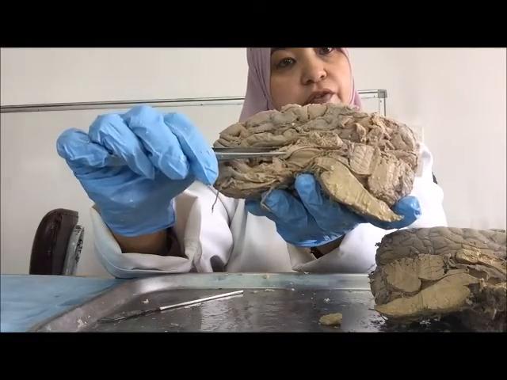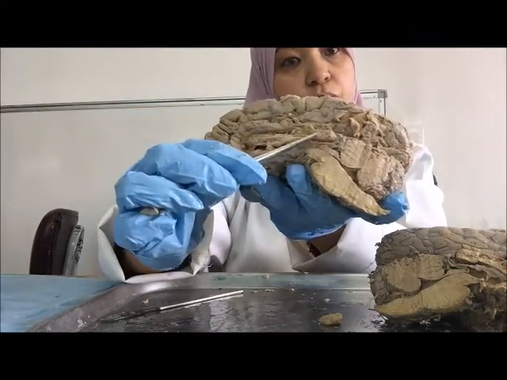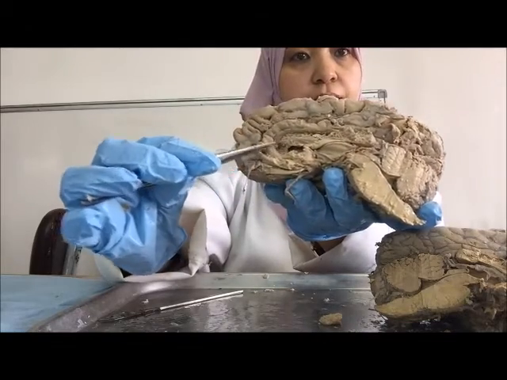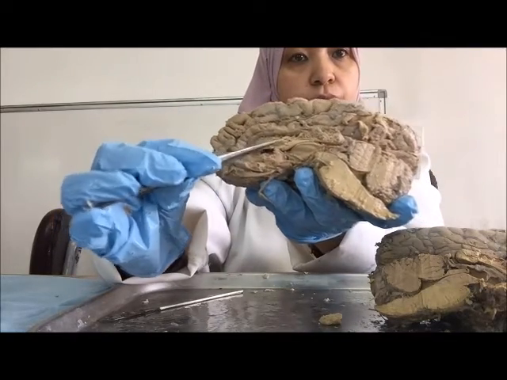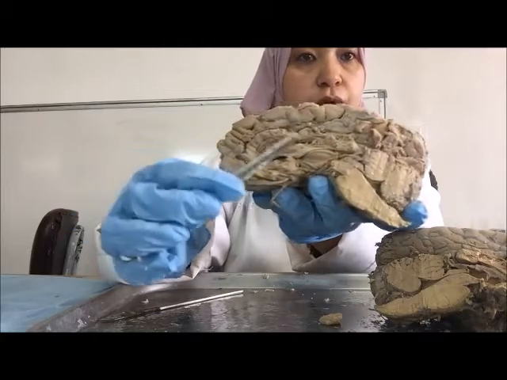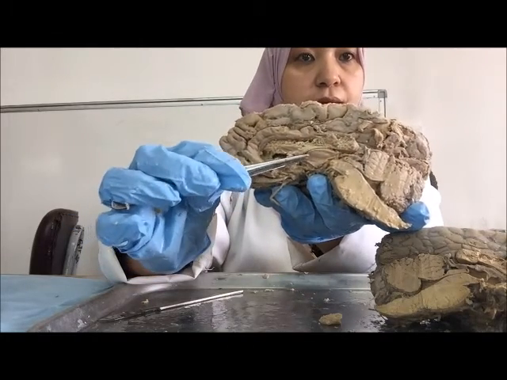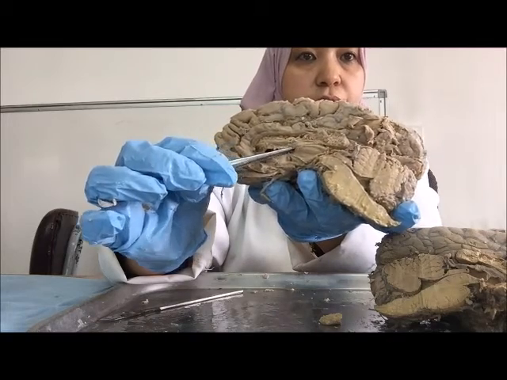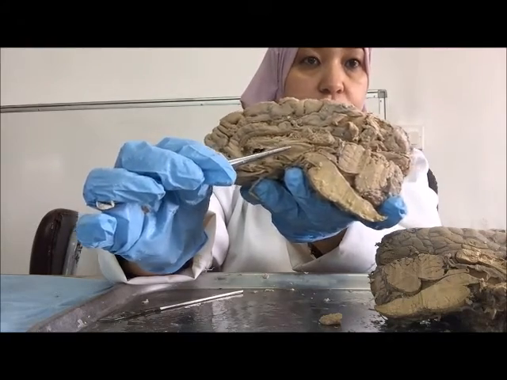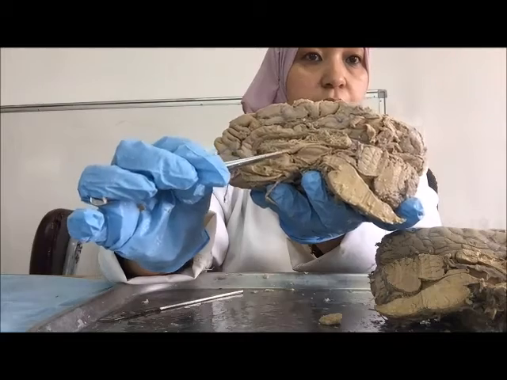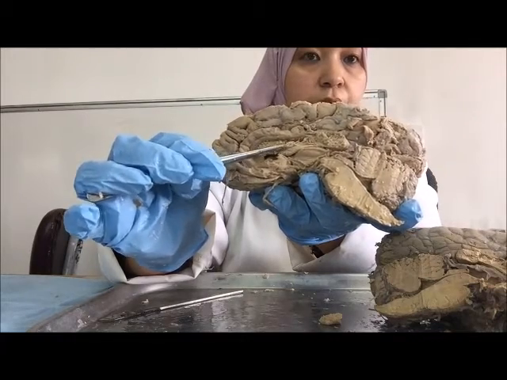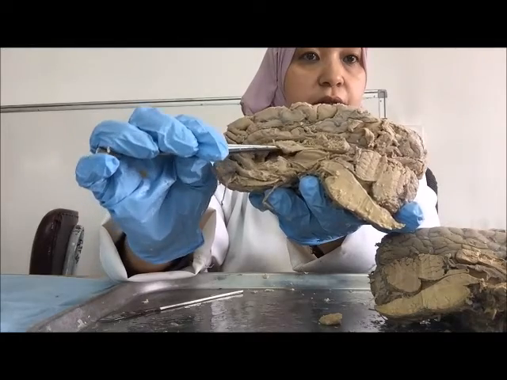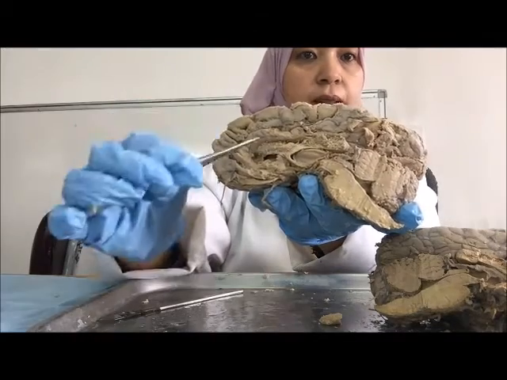You should identify first this structure, which is the corpus callosum, the largest commissural fiber of the brain: rostrum, genu, body, and splenium of the corpus callosum. And then this part here is the fornix. Fornix is also from the commissural fibers of the brain. Between the fornix and corpus callosum is the septum lucidum, which closes the cavity of the lateral ventricle.